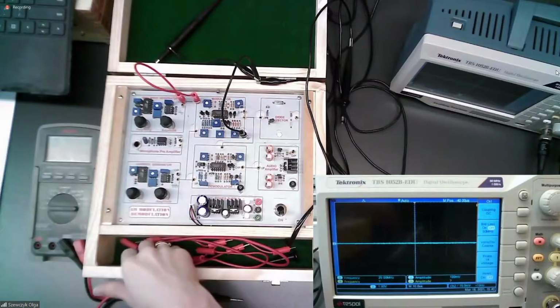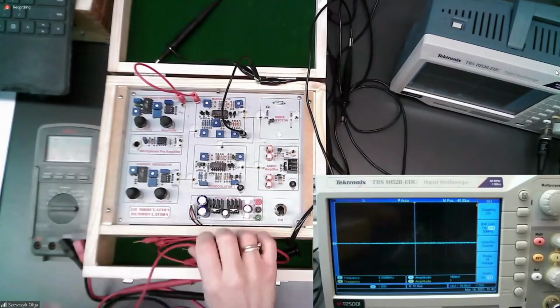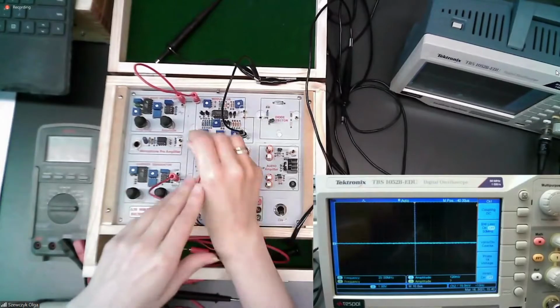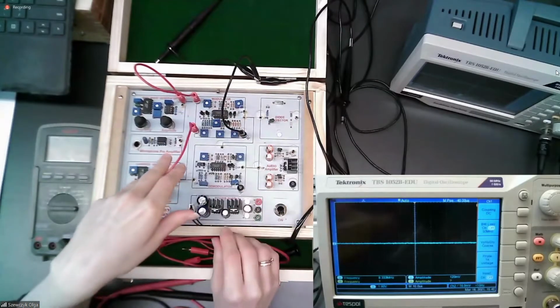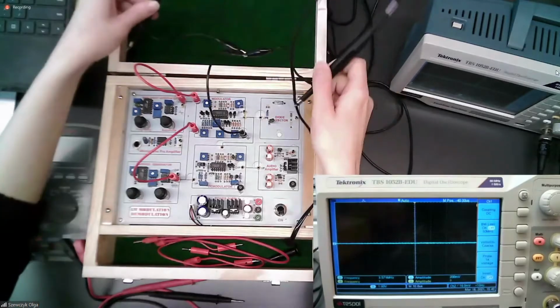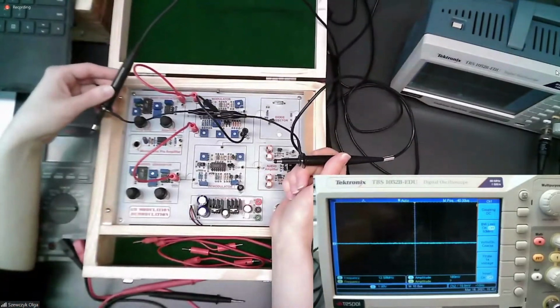Okay. And from the carrier generator also to the modulator. Okay. And we're going to observe the signal at the output of the modulator.